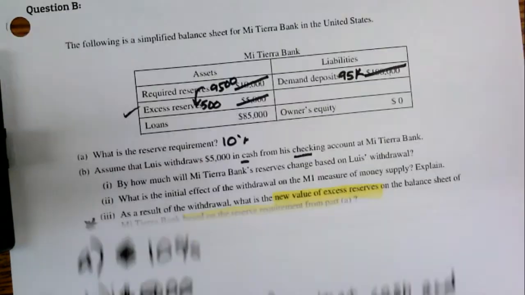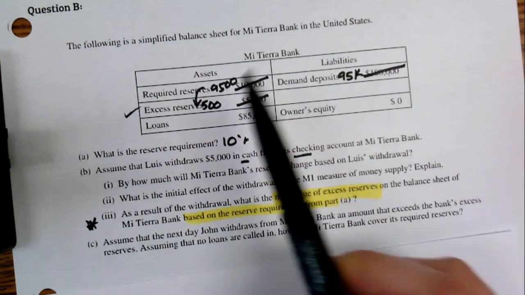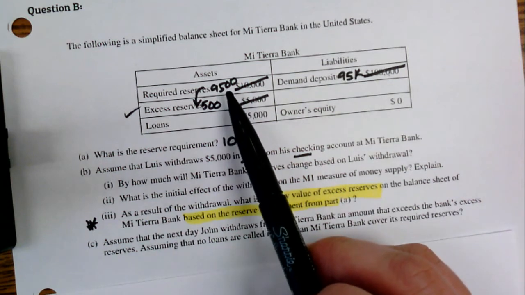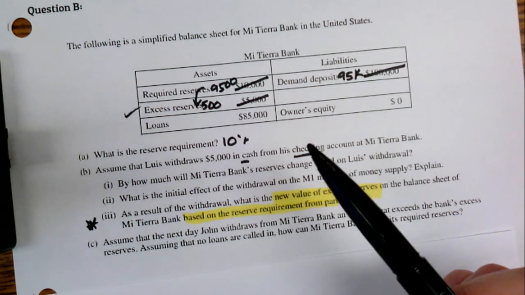And it's 500 again because the demand deposits changed to 95 because Lewis took out his money. Therefore, they only have to keep $9,500 in the required. That frees up $500. They can now move into the excess.